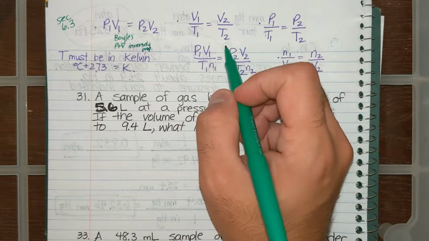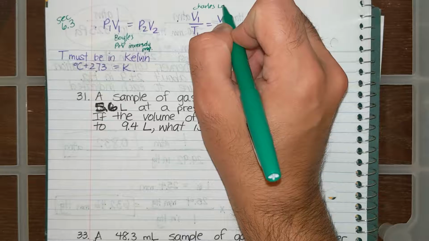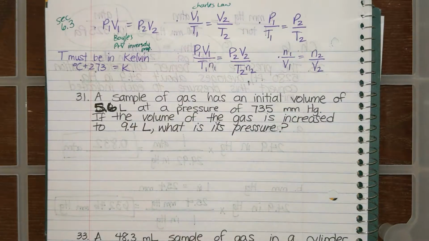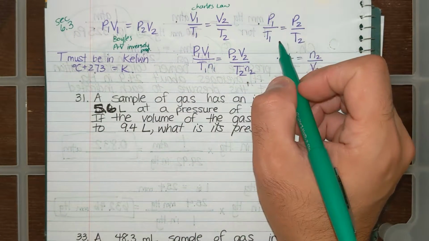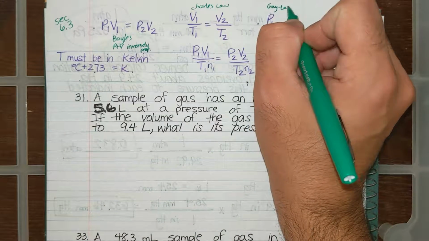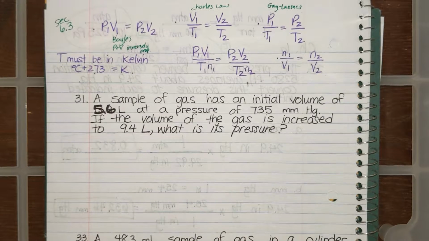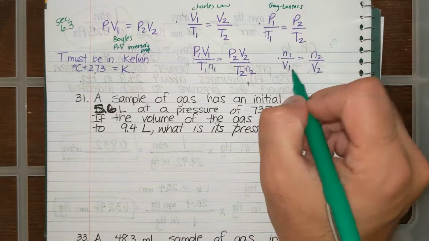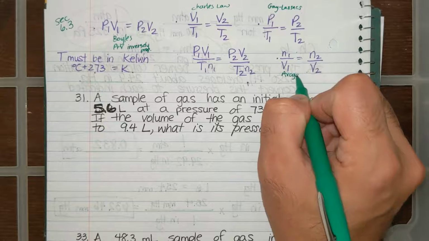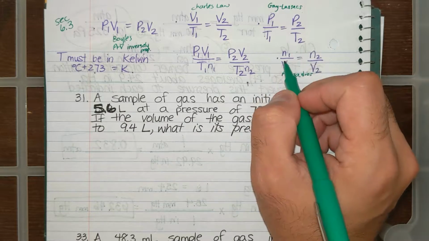V1 over T1 equals V2 over T2. This is Charles' law. Volume and temperature are directly proportional. P1 over T1 equals P2 over T2. This is Gay-Lussac's law. Pressure and temperature are directly proportional. We have Avogadro's law, which says that moles, n, and volume are directly proportional.